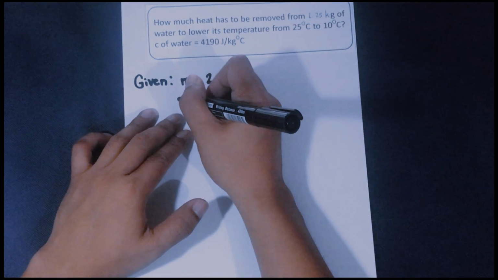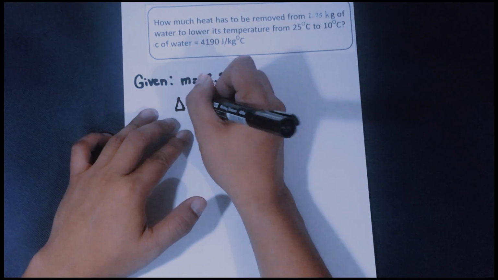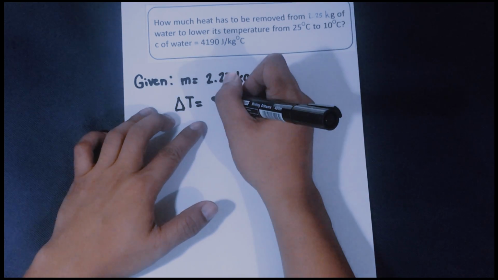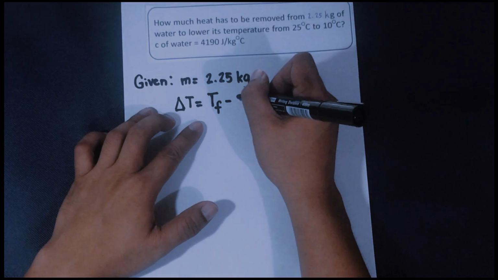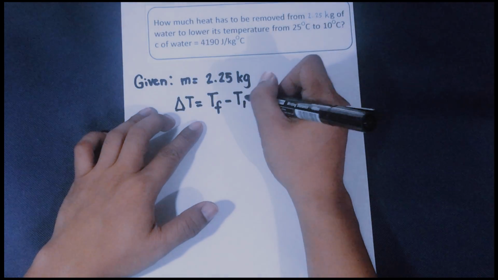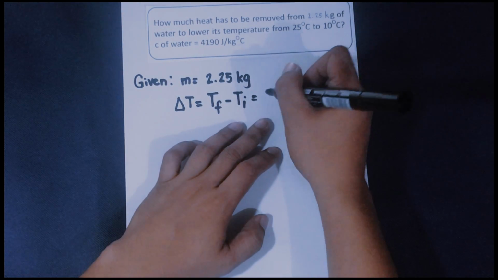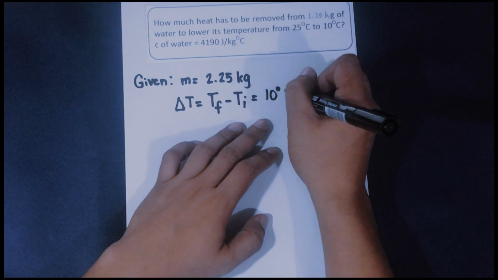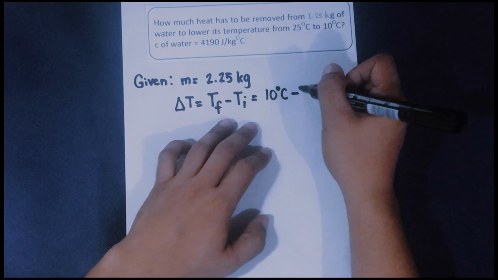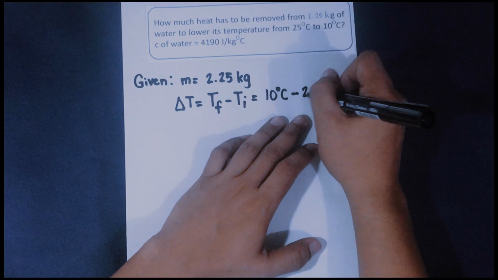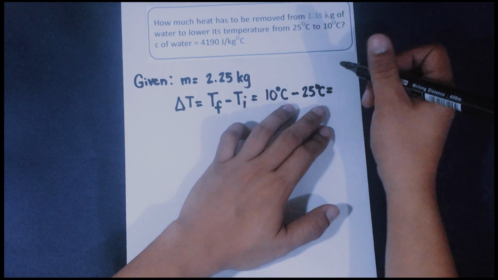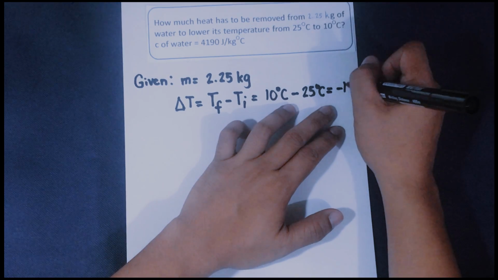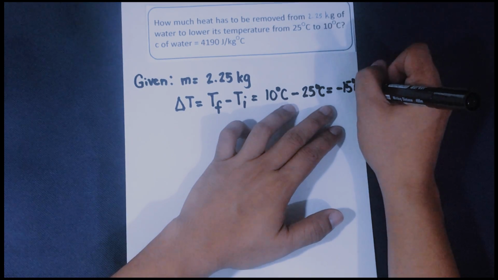So using those, we can get the change in temperature, which is final temperature minus initial temperature. 10 degrees Celsius final minus the initial 25 degrees Celsius, which will give us negative 15 degrees Celsius.